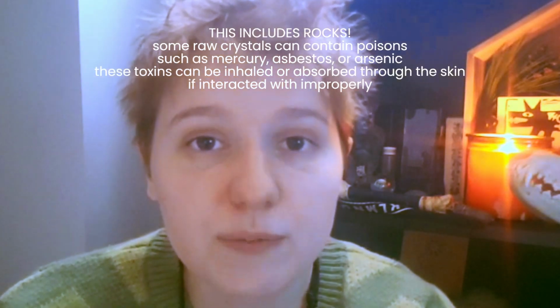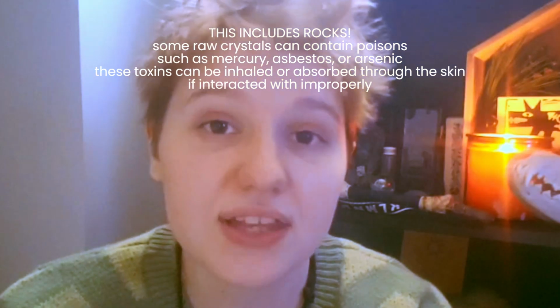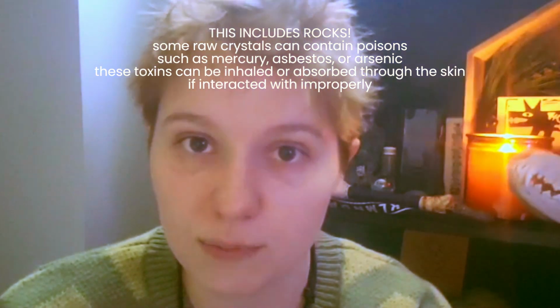And also keep in mind that if you're foraging something, if you don't know what it is, or if you've never seen it before, do not eat it, and do not touch it with your bare hands. Because there are plenty of things that you can touch with your bare hands that are plants, that are completely natural, like poison ivy, or stinging nettle, for instance, that will cause you skin irritation or potential poisoning. So just keep that in mind as well. If you don't know what it is, it's best to not touch it with your bare hands.